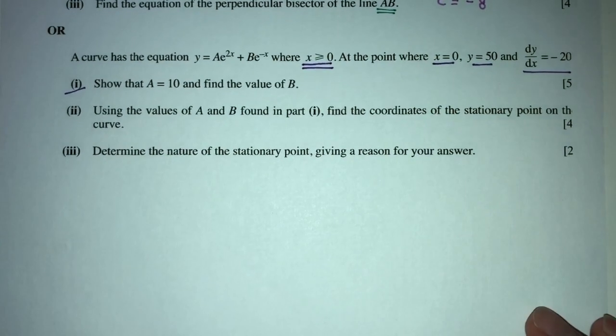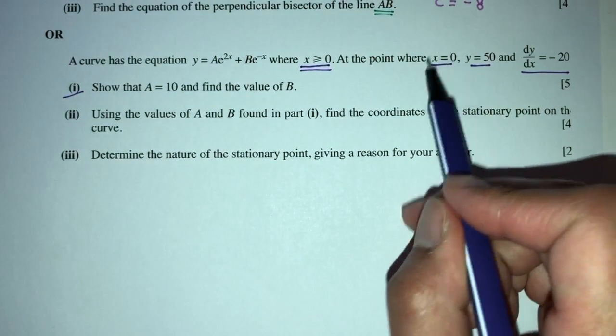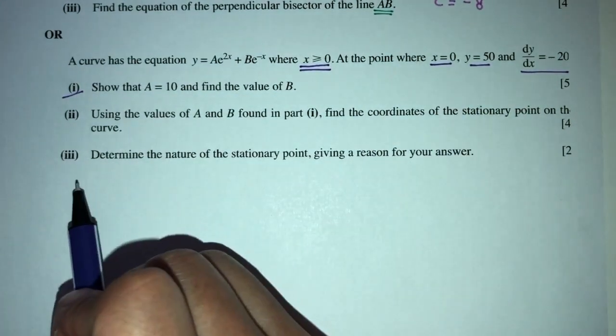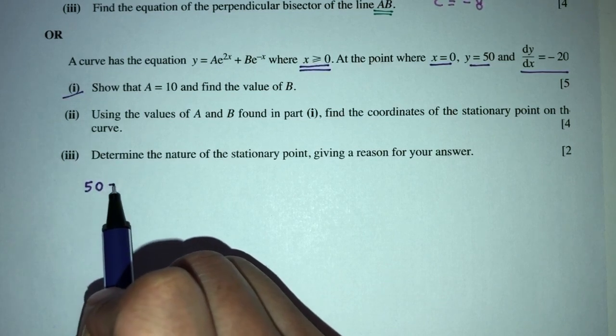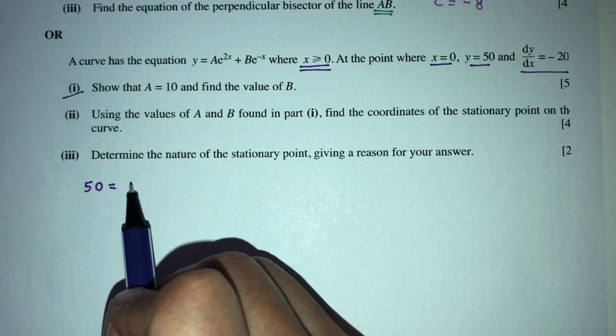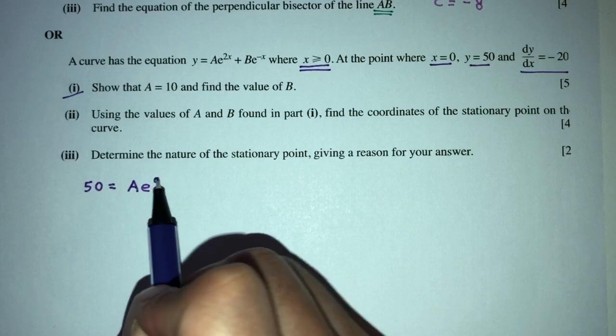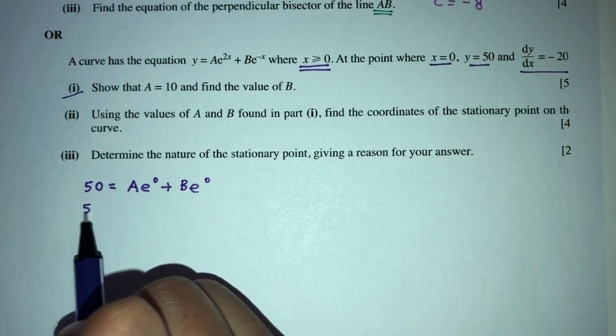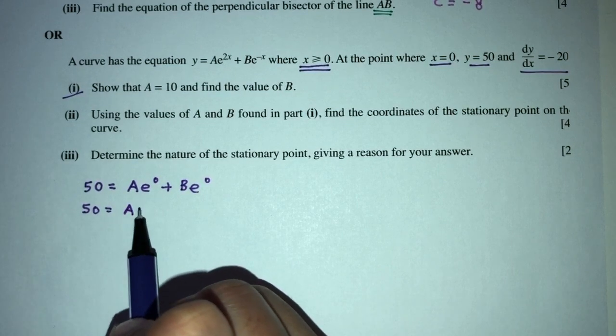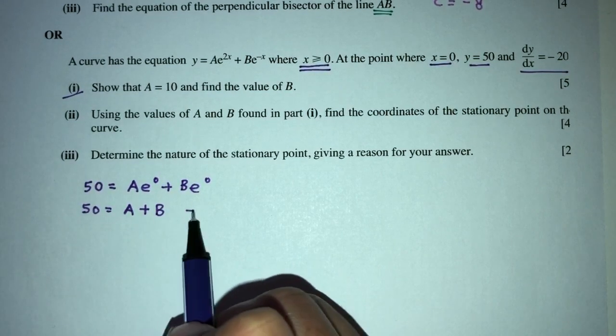So one by one. Let's first replace the value of x in this one. So we know that y is equal to 50 when x is equal to 0. You have a exponential 0 plus b exponential 0. So we have 50 is equal to a plus b. That is my first equation.